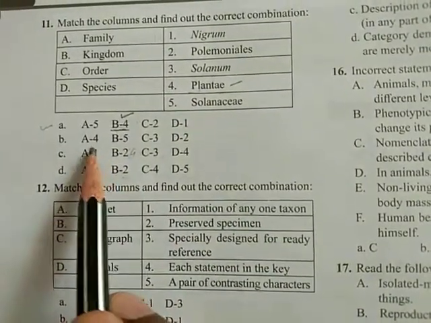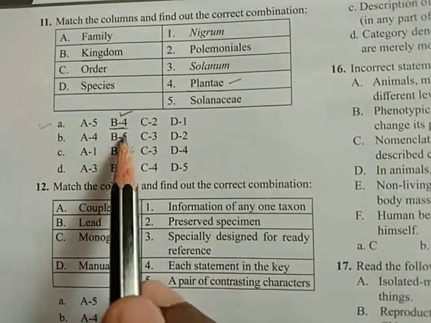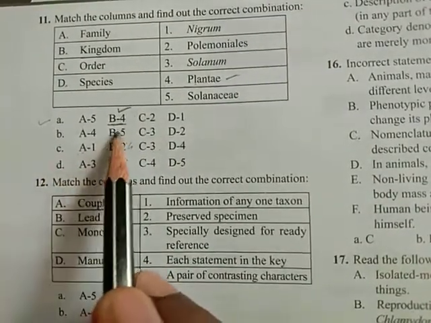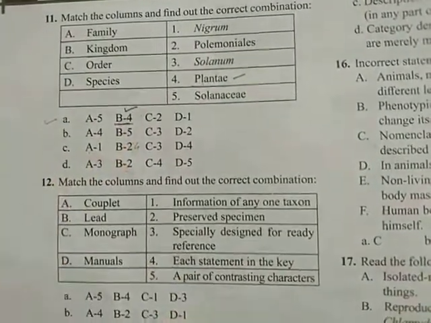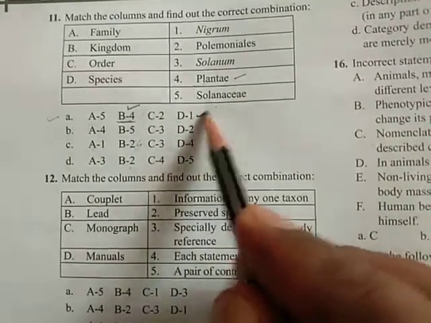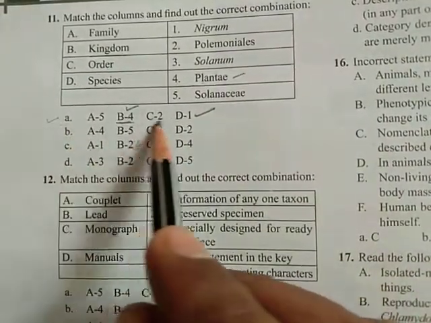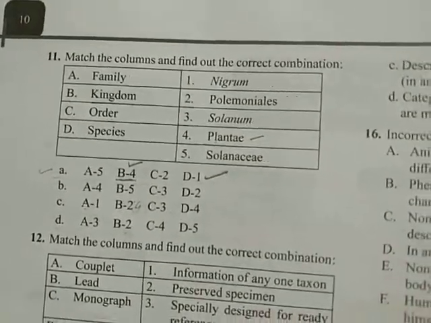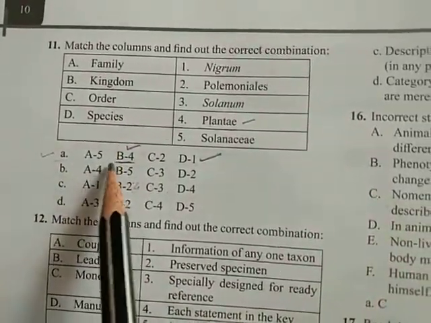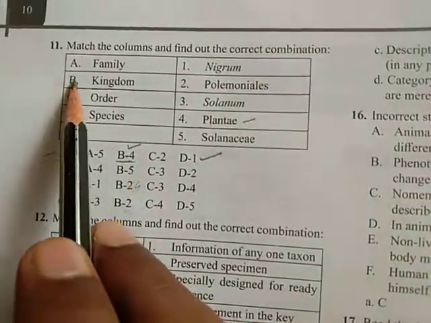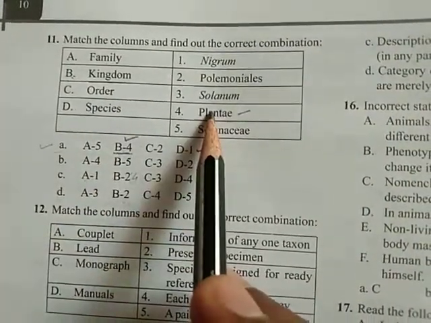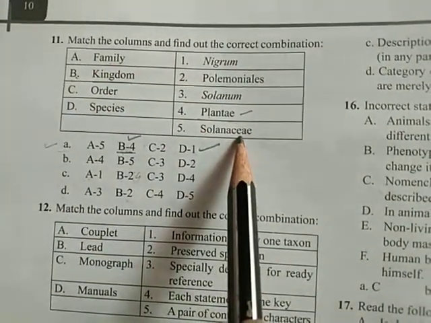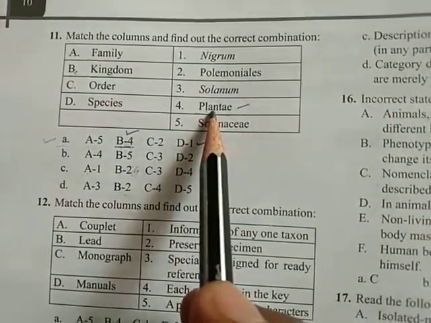And there are no options in the remaining 3. Okay, so no doubt, 100% it is option A, the answer is this one, right? By this also we can select, but we should analyze first: B4 is kingdom Plantae, and A5, you can check, family Solanaceae. Solanaceae comes under this one.